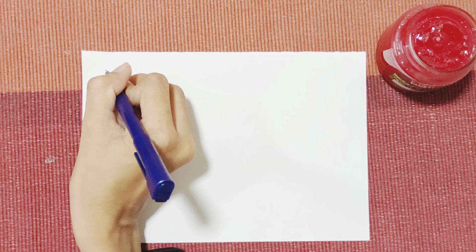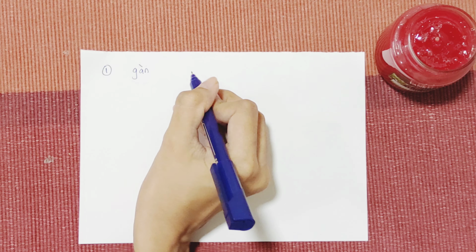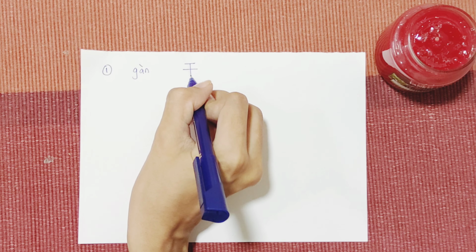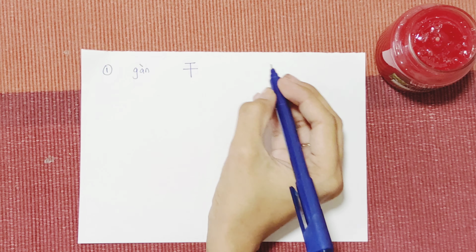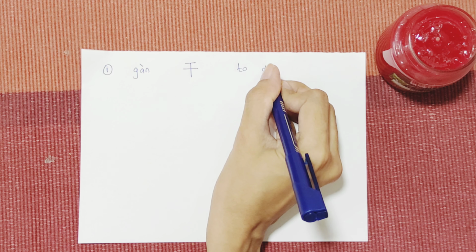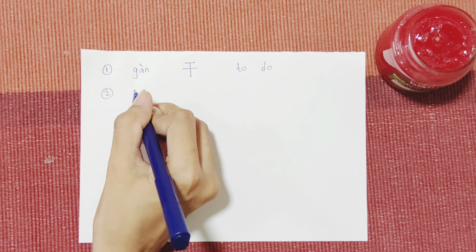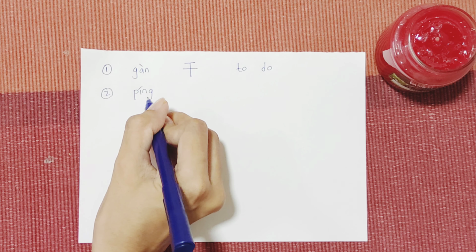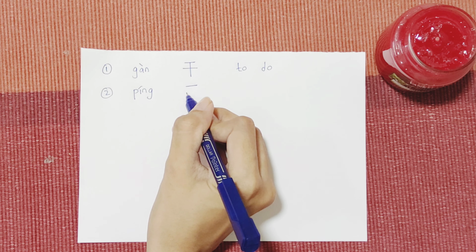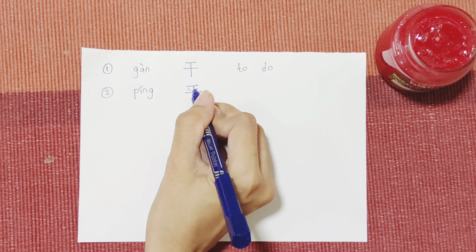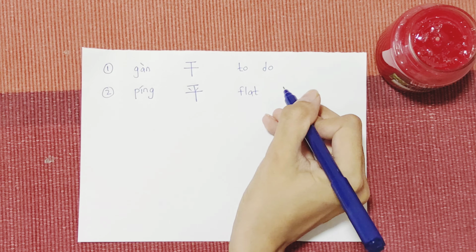Okay, so let's begin with the first word, which is gun. Now this one is pretty simple to write. As you see, it involves only 3 strokes, and this means to do, right? Now the second word, which is ping, is very similar to the first word gun. The only difference is that you add these 2 dots and that's it. This means flat.